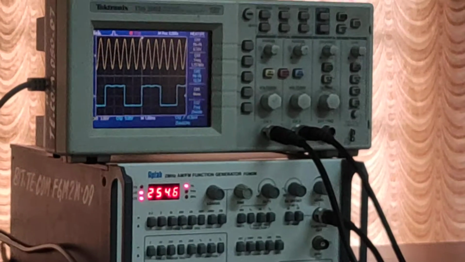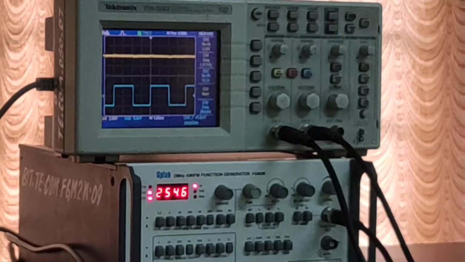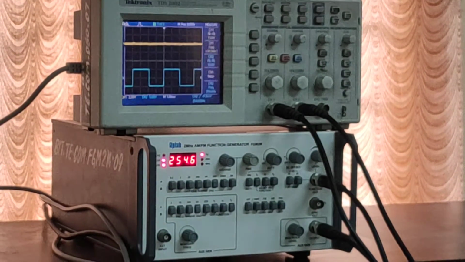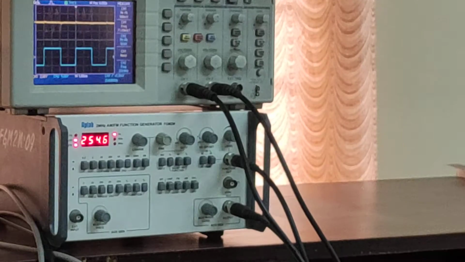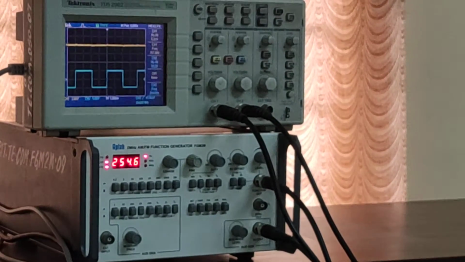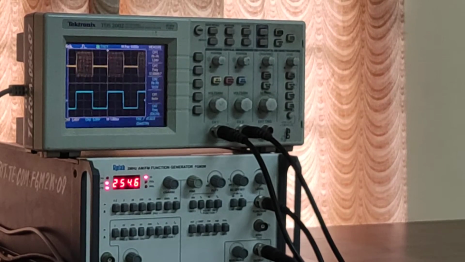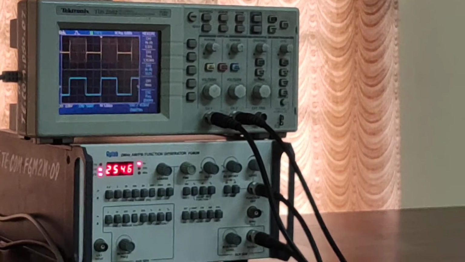Now I'll show you the ASK signal. I'm checking the output at the emitter.